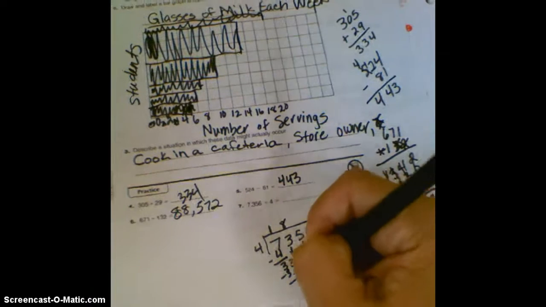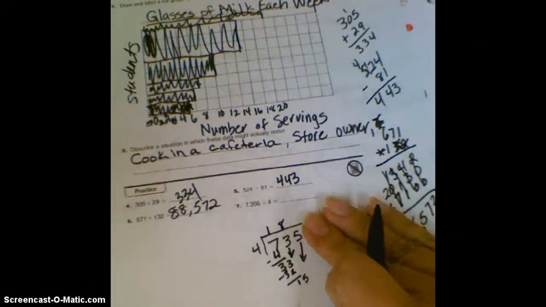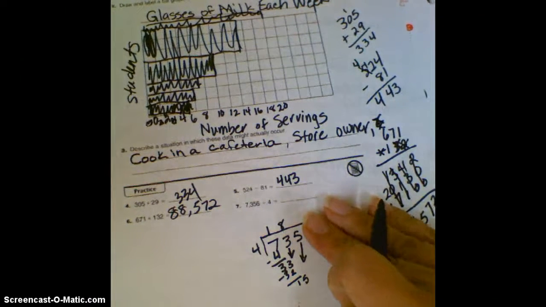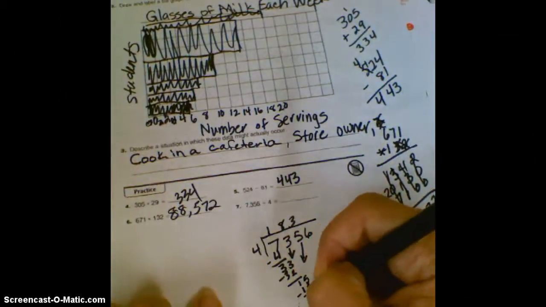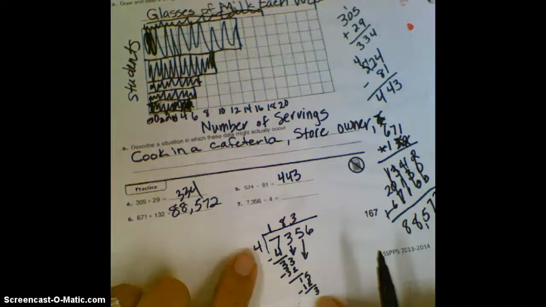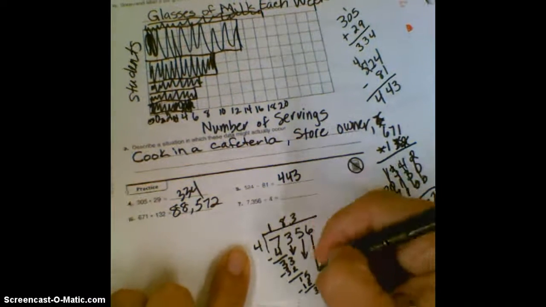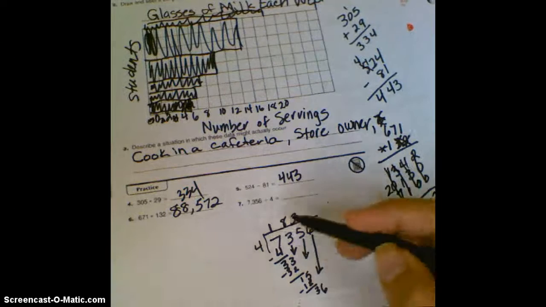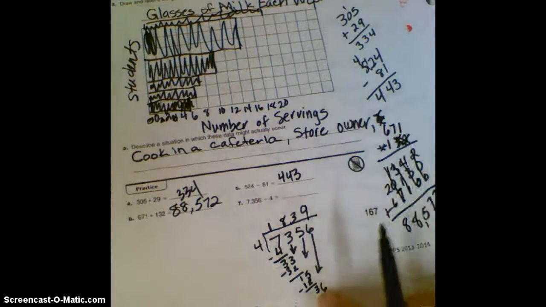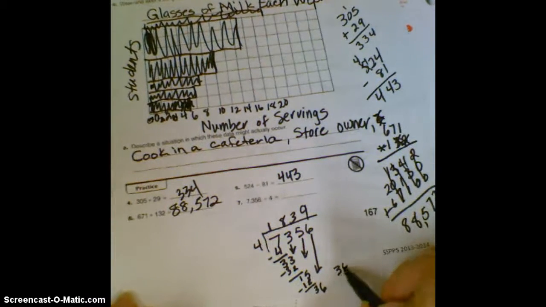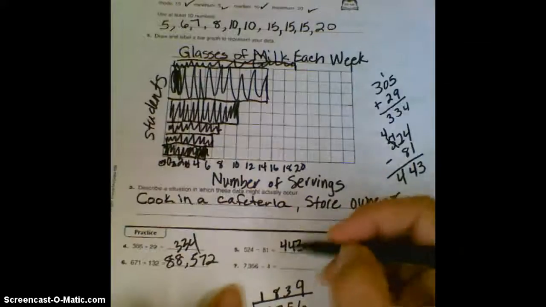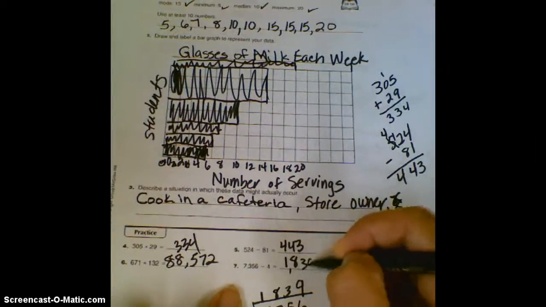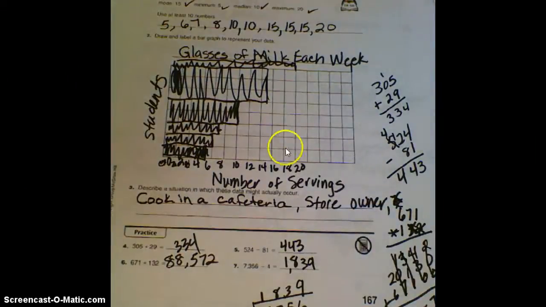Carry down the 5. 15. 4 times 4 is 16. It's too big, but really close. So let's go 1 less. 4 times 3 is 12. And you've got 3. Is it smaller than your divisor? Then you did it correctly. Bring down the 6. Now you've got 36. 4 times 9 equals 36. And if I subtract, I will get 0. So my answer on this one, 1,839.